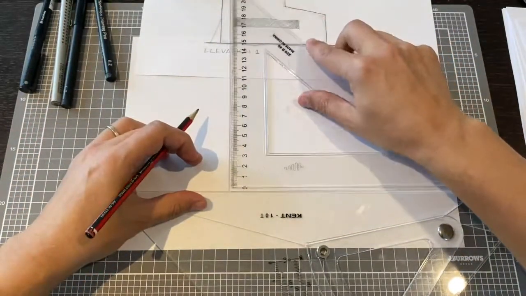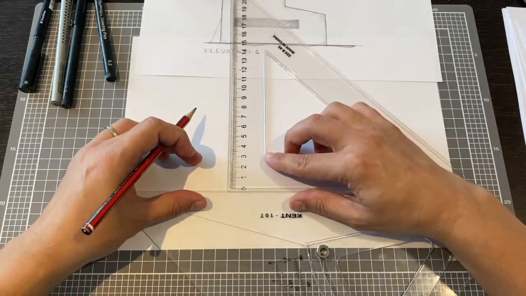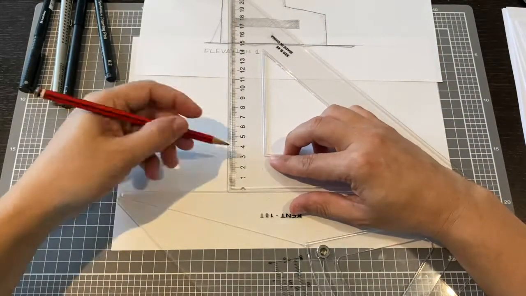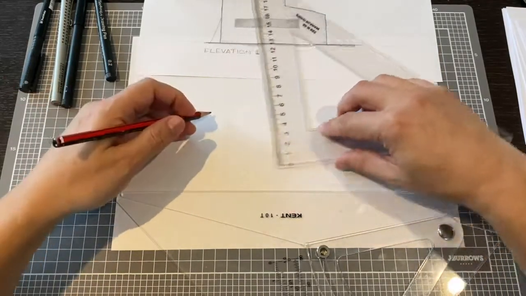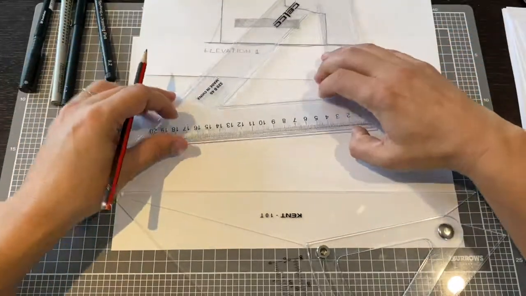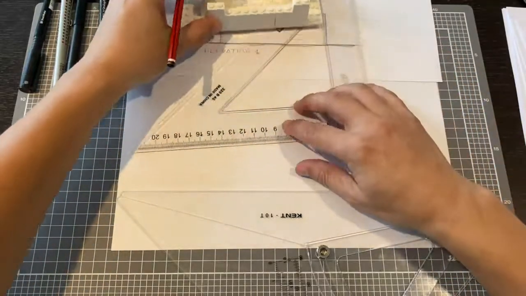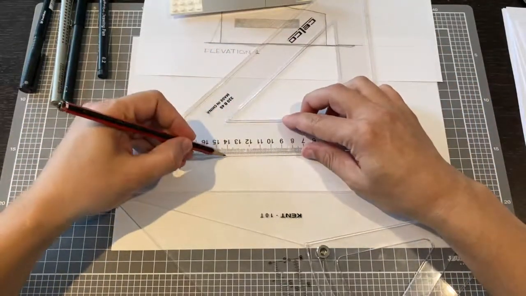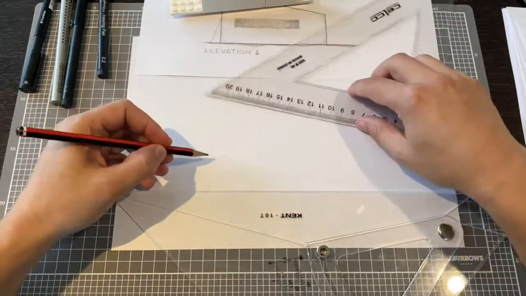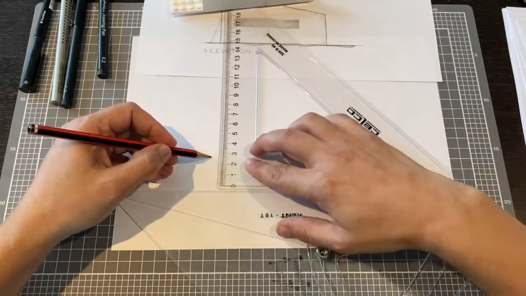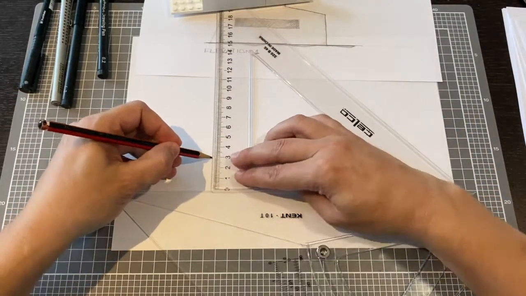This is also going to be 3. So now we can start making this line. Again, this starts to become the external wall.